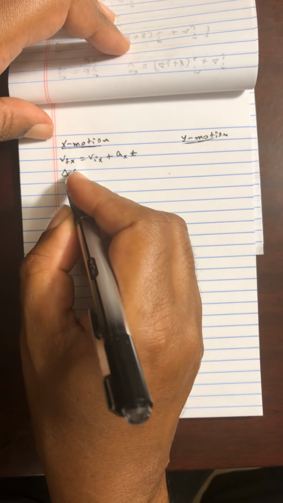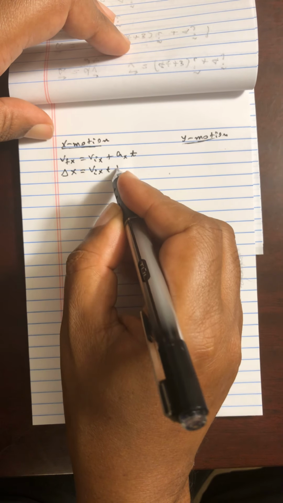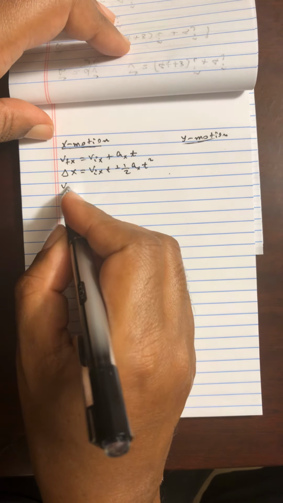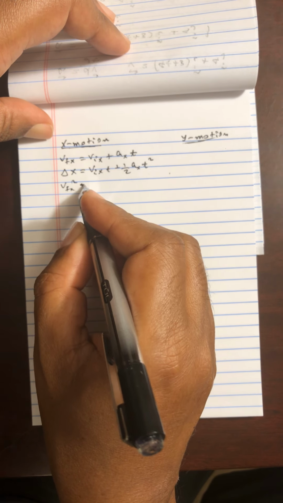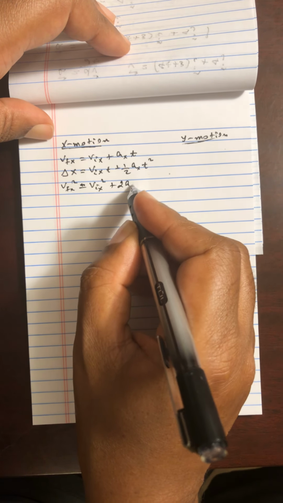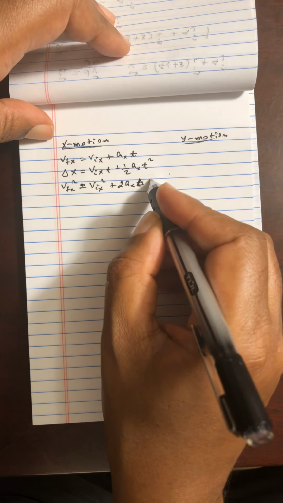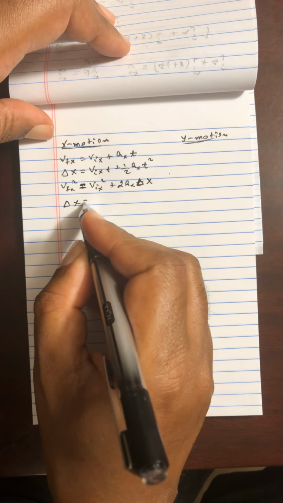Then delta x equals vix t plus half ax t squared, and then vfx squared equals vix squared plus 2 times ax times delta x.